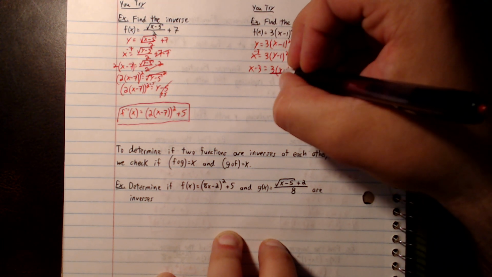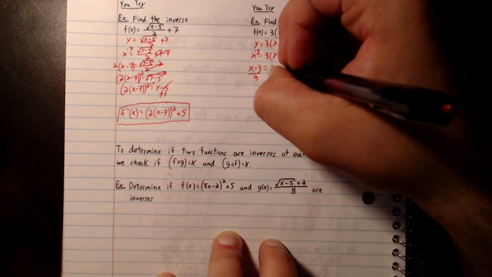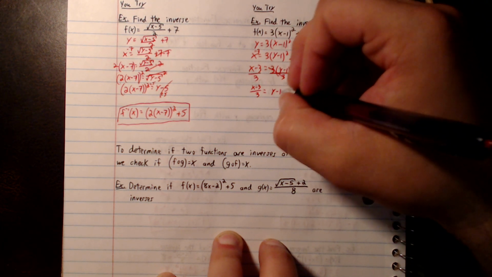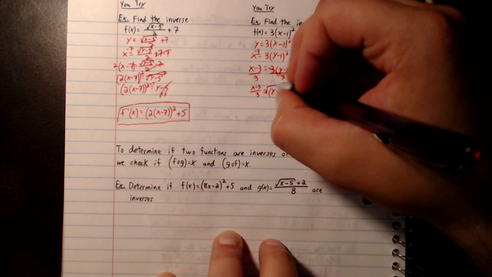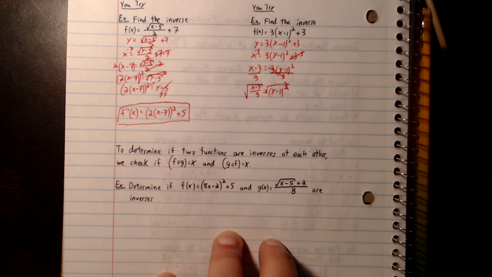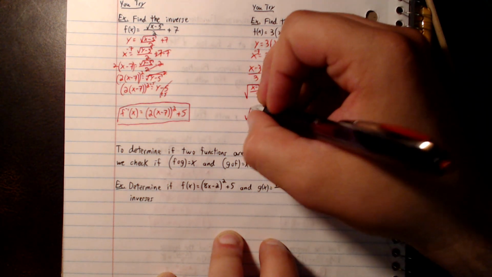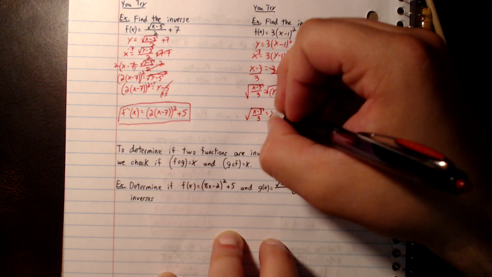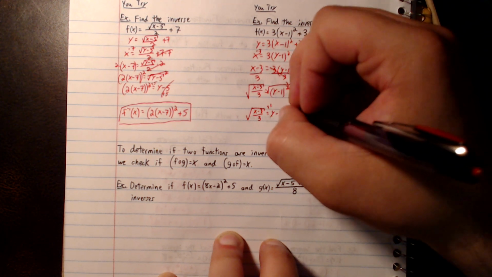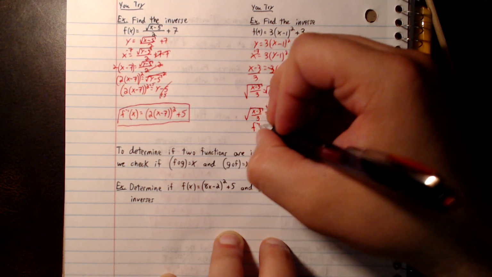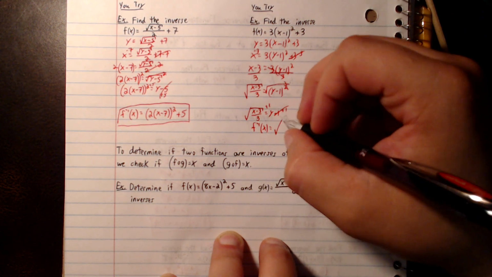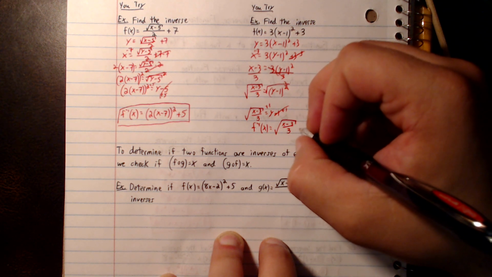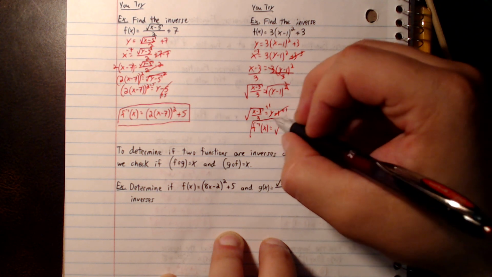We're going to have to divide by 3 at this point. To get rid of a square, we take the root. That radical is going to go over the entire thing. And then we'll add 1 to both sides. So your final answer, f inverse of x equals the square root of (x minus 3) over 3, all in the radical, plus 1 on the outside.